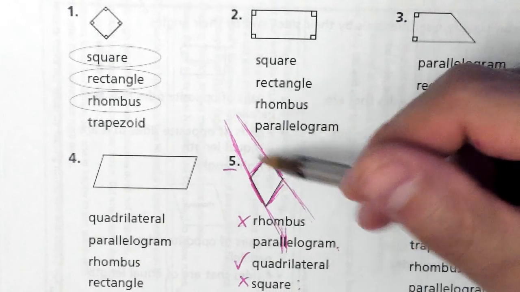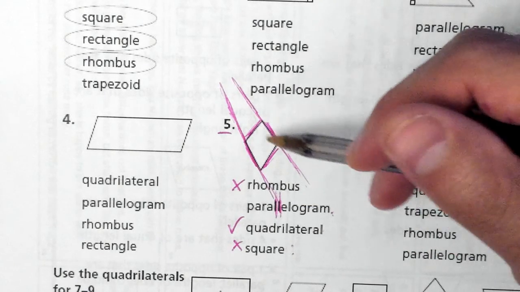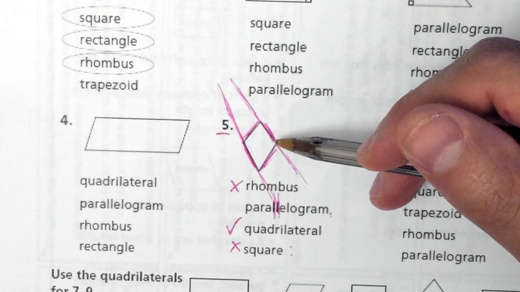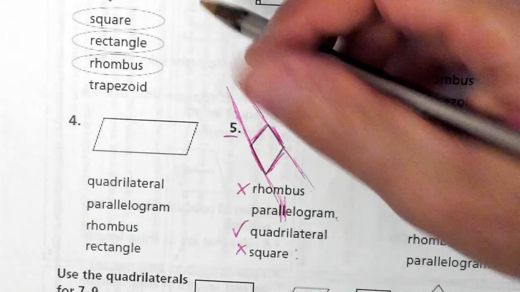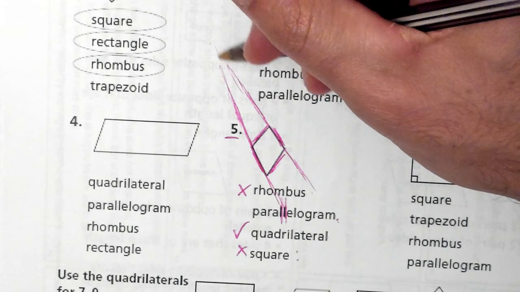If they were 4 equal sides, then it would be a rhombus and a parallelogram, and the lines wouldn't do that. But because these sides are shorter, it's not parallel anymore. And so this is not a parallelogram.